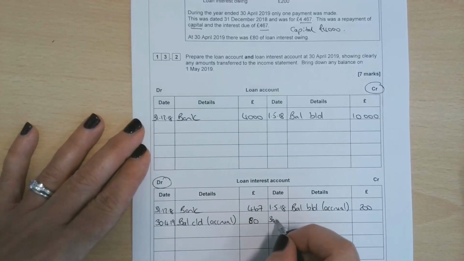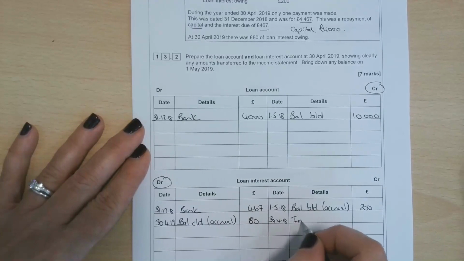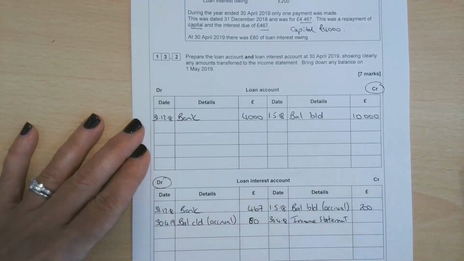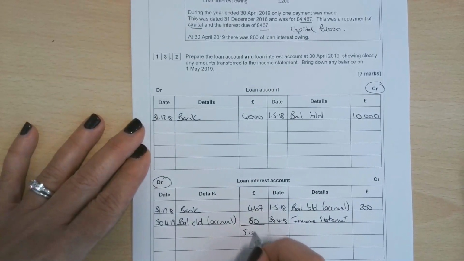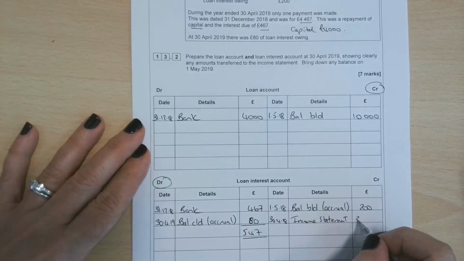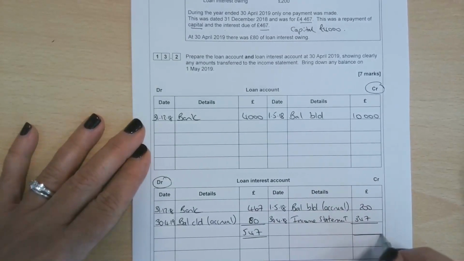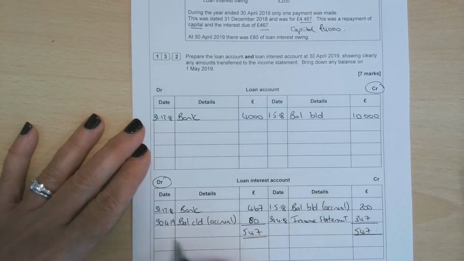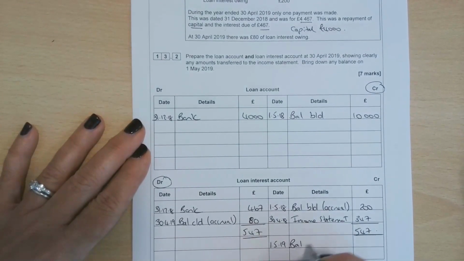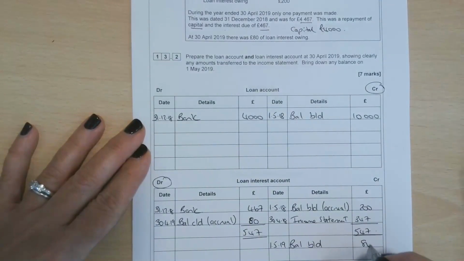The last thing we need to do is make a transfer to the income statement. So that's for the total amount of the loan interest. So we've got 467 and we've got 80. So total of 547 on that side, minus the 200 means that the figure to go on the income statement for loan interest paid is 347. And then what we need to do is make sure that we bring that accrual down.